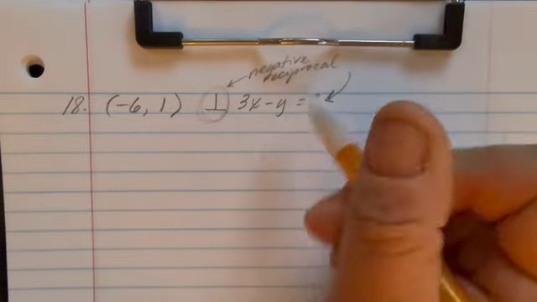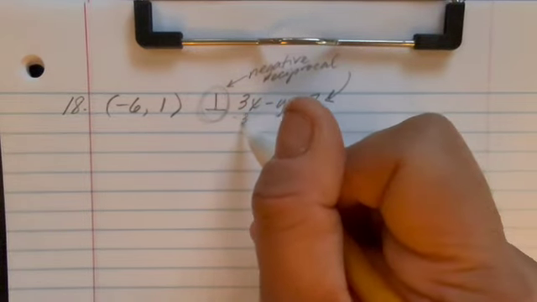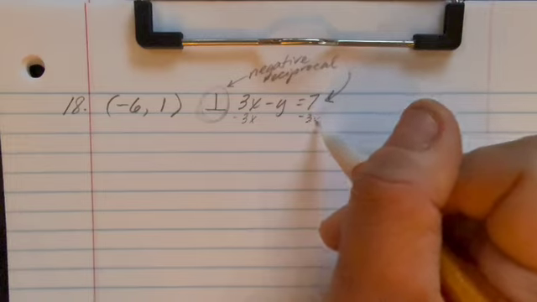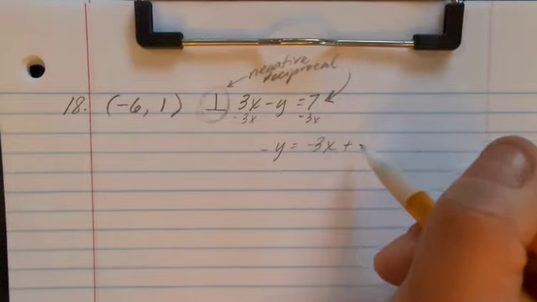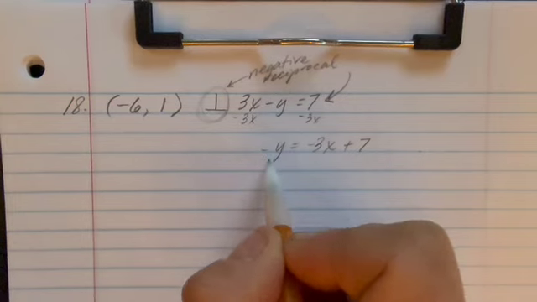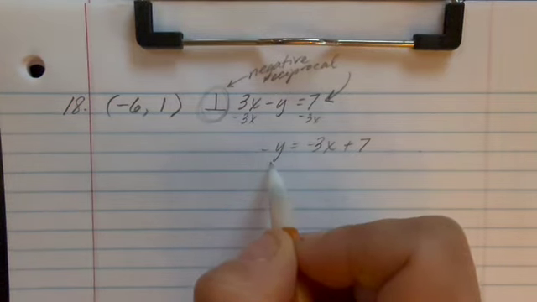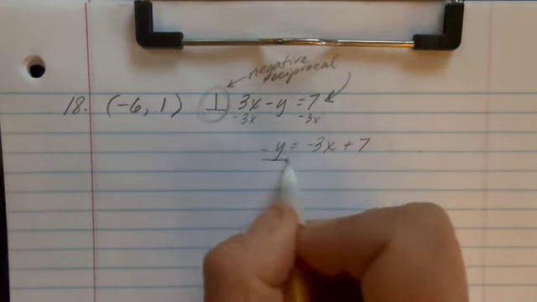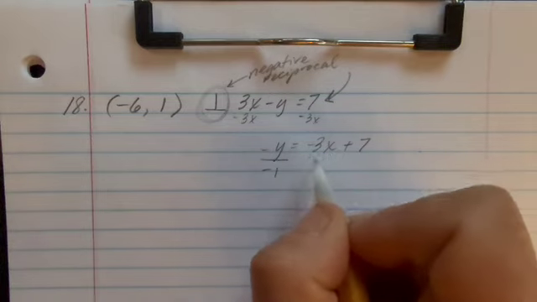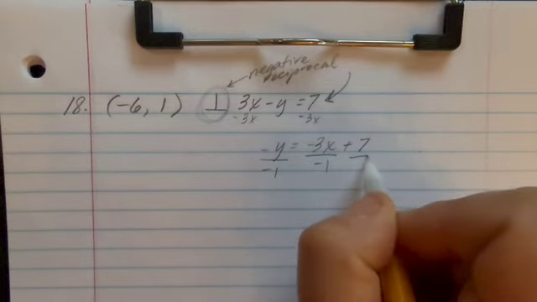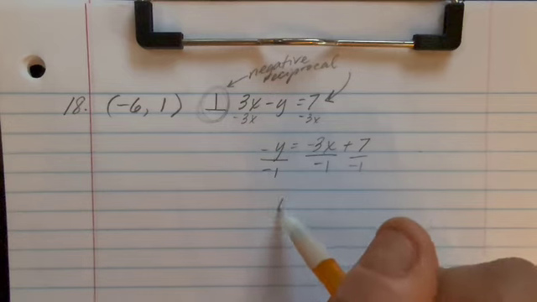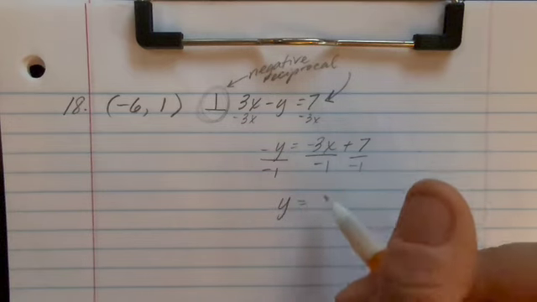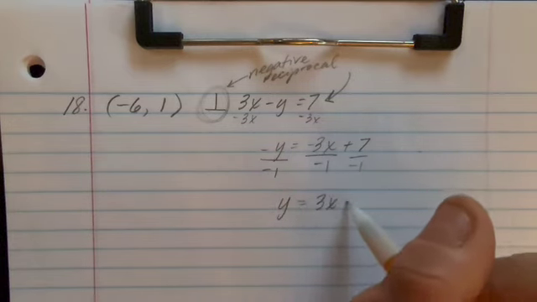Well, let's move some terms around. Careful, this is a negative y, okay? This is a negative y, so I need to divide every term by -1, and I end up with the equation of this line in slope-intercept form as y equals 3x minus 7.